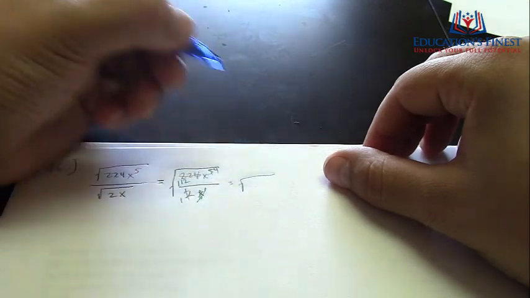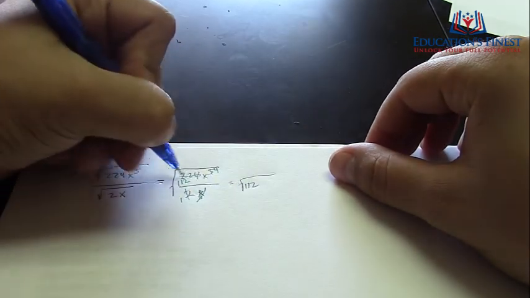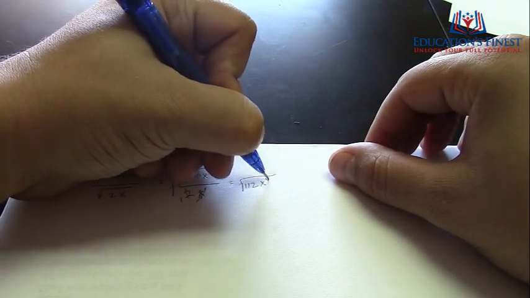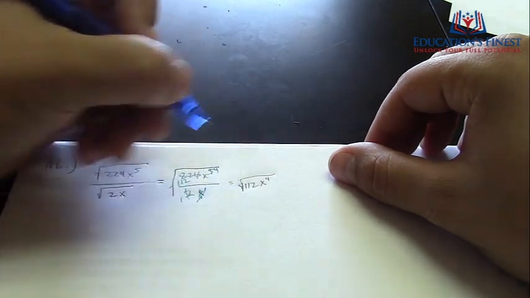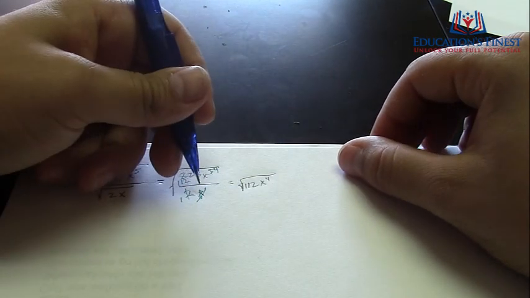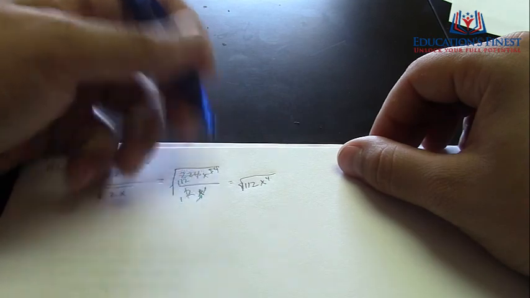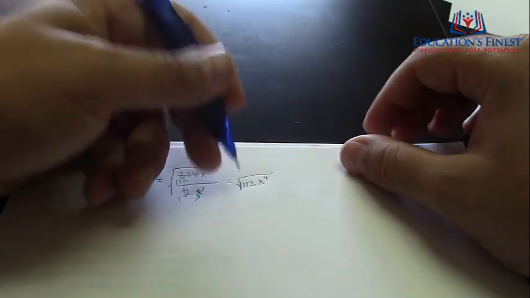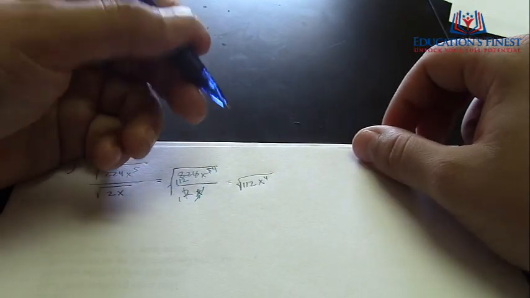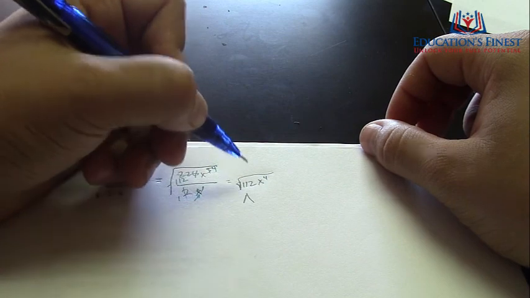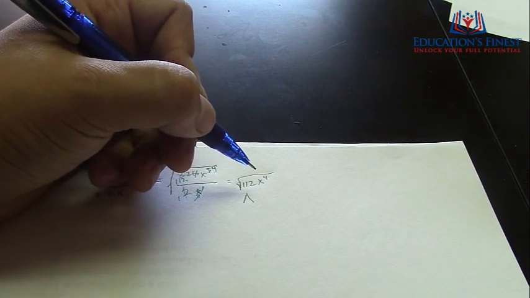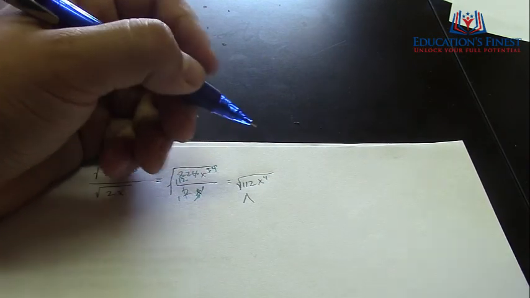So now we just have the square root of 112 x to the fourth. Now, on the bottom, everything canceled off, so it's really divided by 1, but we don't need to write anything. When anything's divided by 1, you just don't need to write that, okay? So now you're going to break down this number here, just like we did in one of the previous problems.